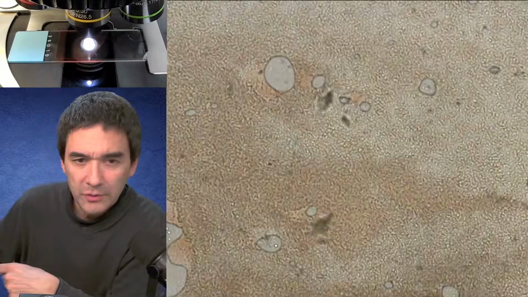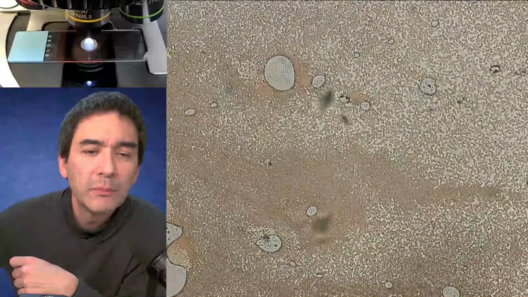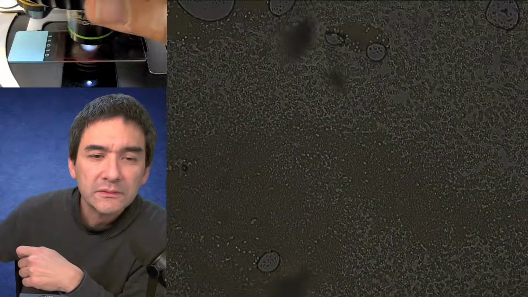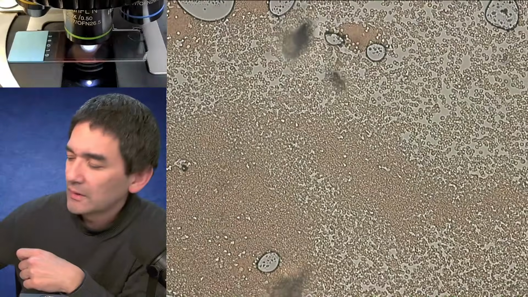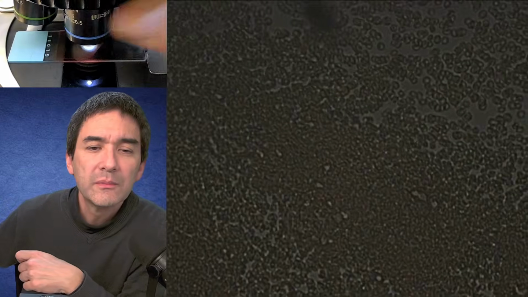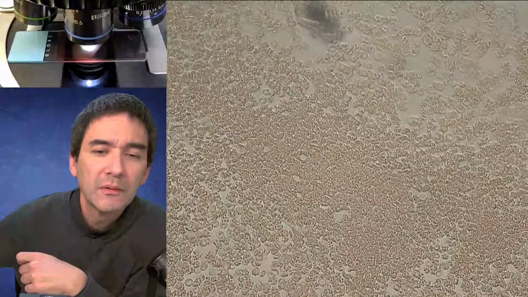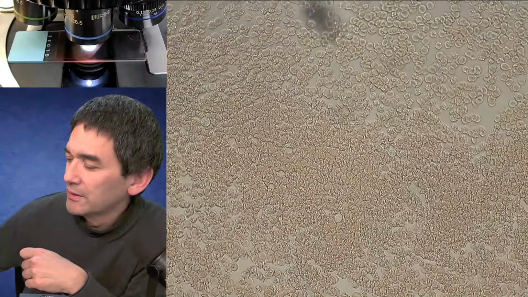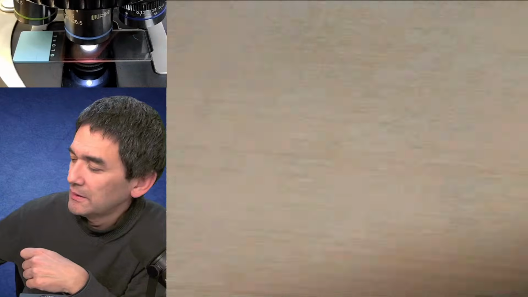Okay. A little bit too bright. Here it is, the blood, right? You see the individual blood cells very nicely. Still spreading. Okay. 40 times. Yeah, they're already starting to shrink a little bit because it's starting to dry up. Yeah. And 60 times. It's all in bright field.